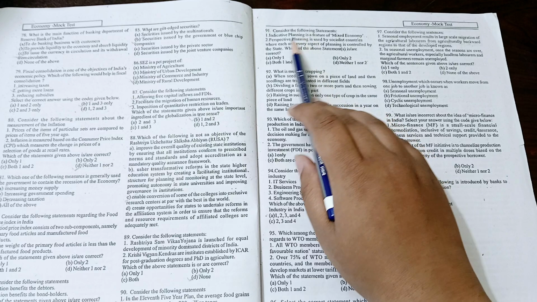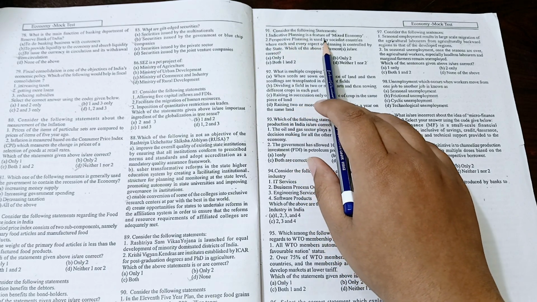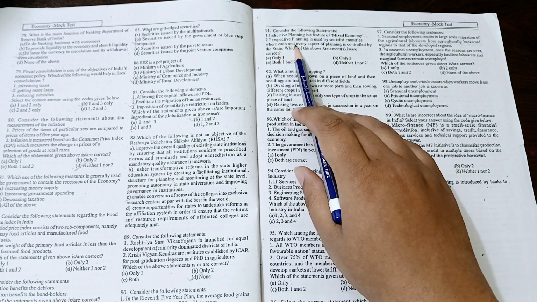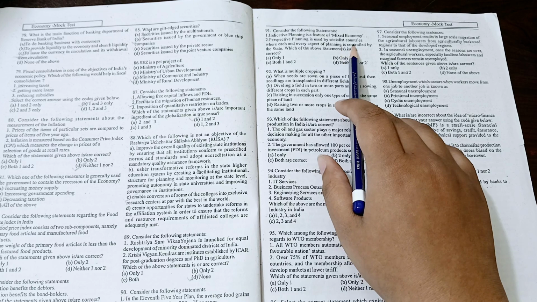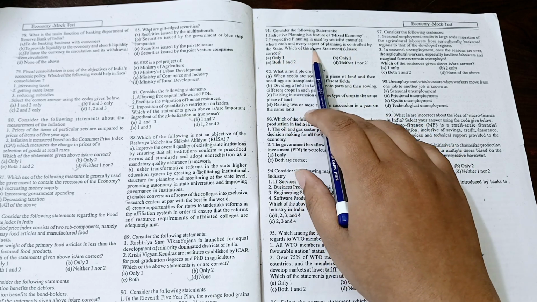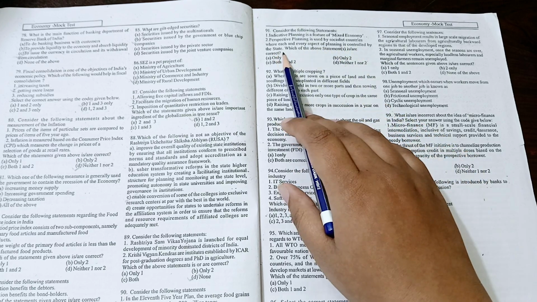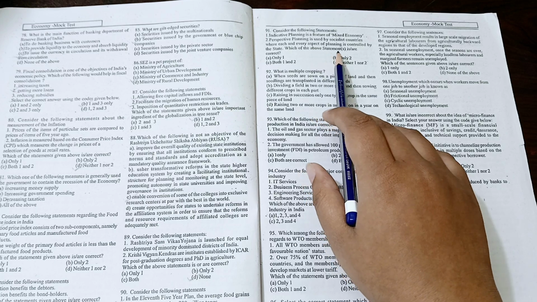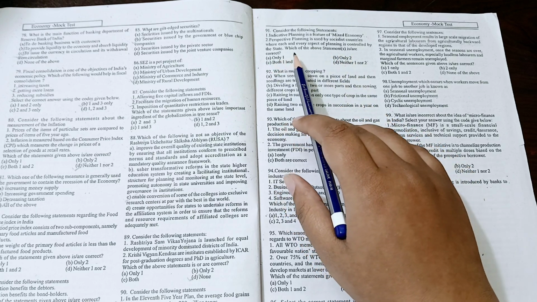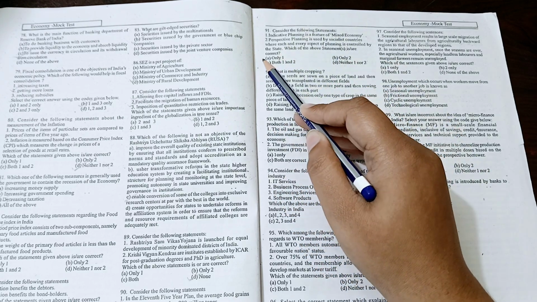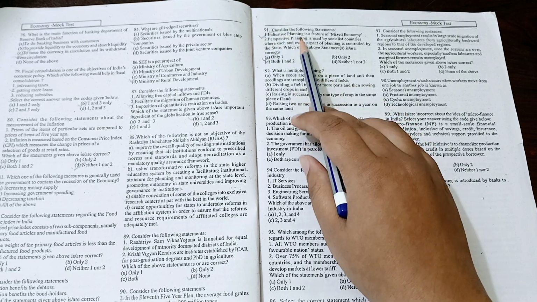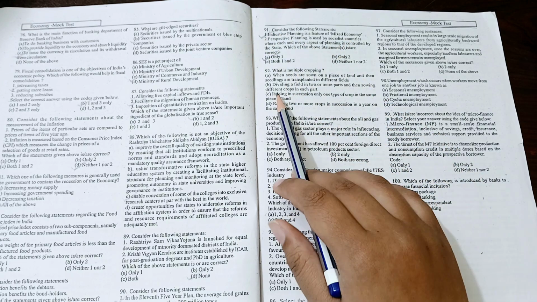Consider the following statements. Indicative planning is a feature of mixed economy. Perspective planning is used by socialist countries, where each and every aspect of planning is controlled by the state. Which of the above statements is or are correct? इसका आंसर है ऑप्शन ए, only one. Indicative planning is a feature of mixed economy.